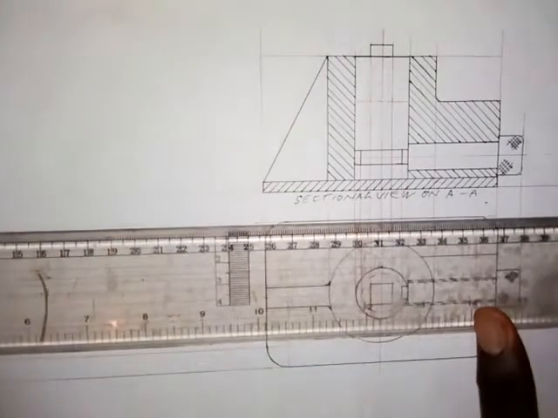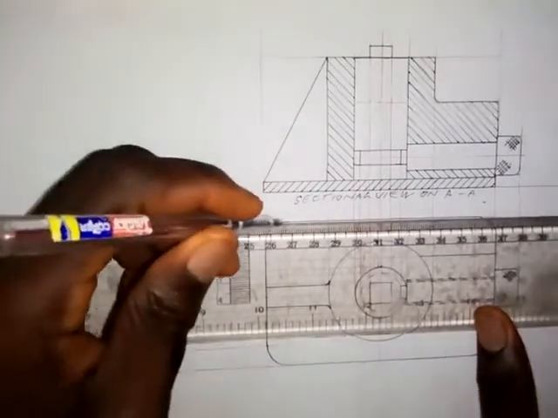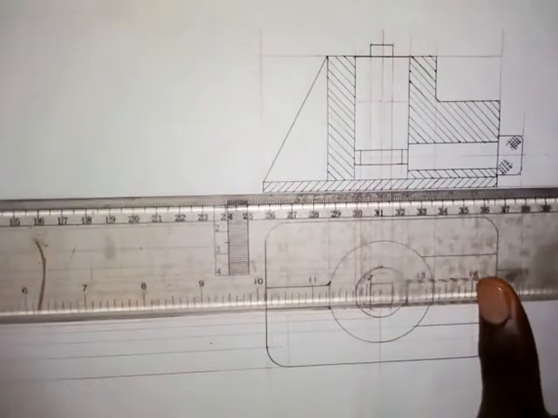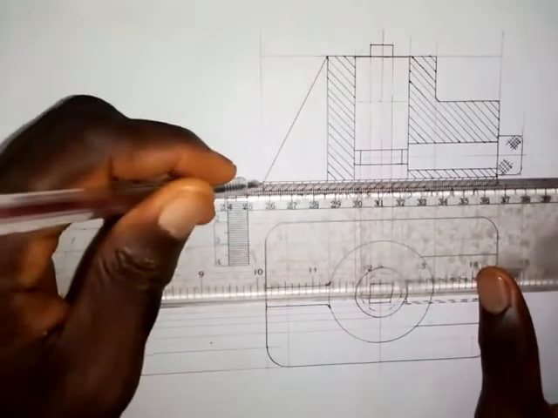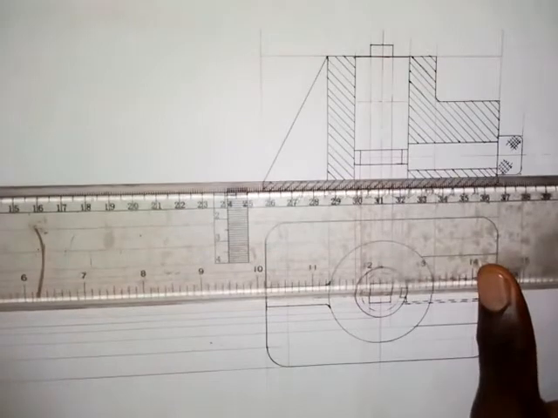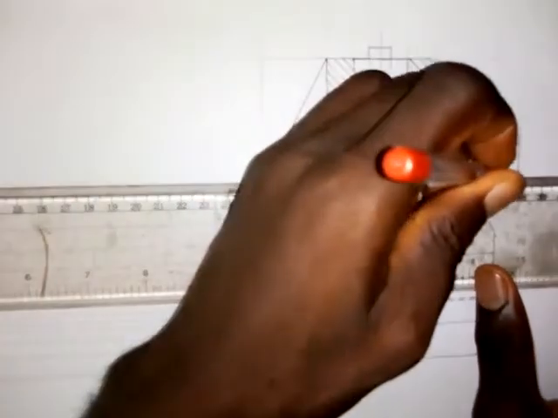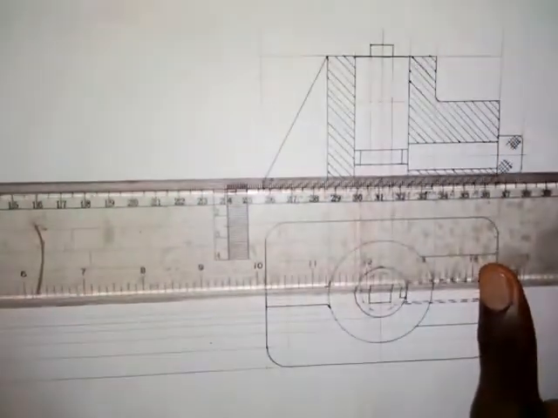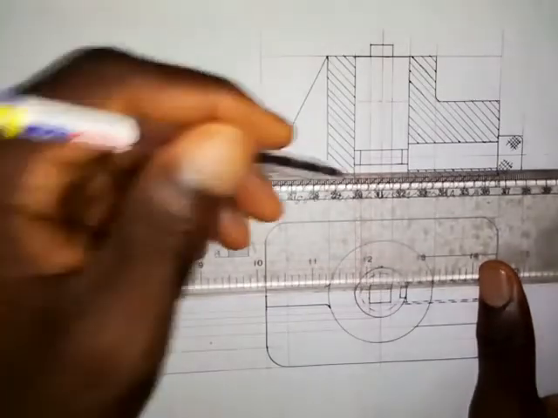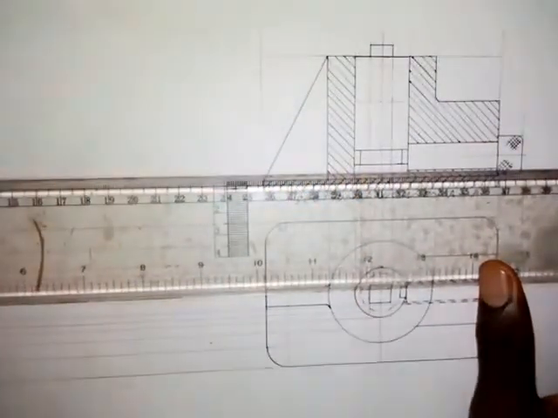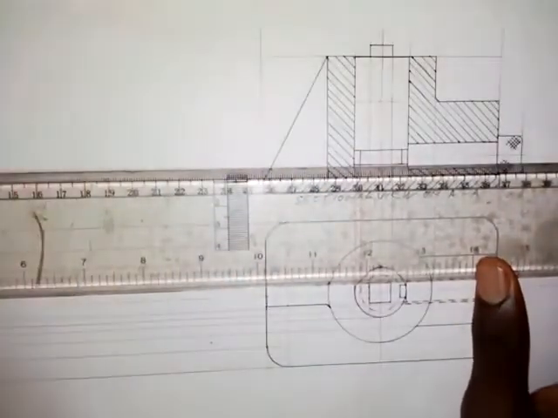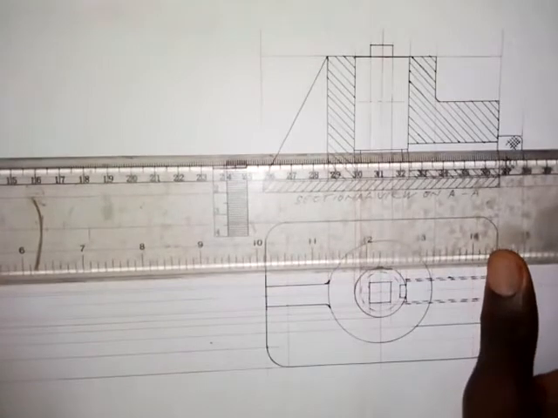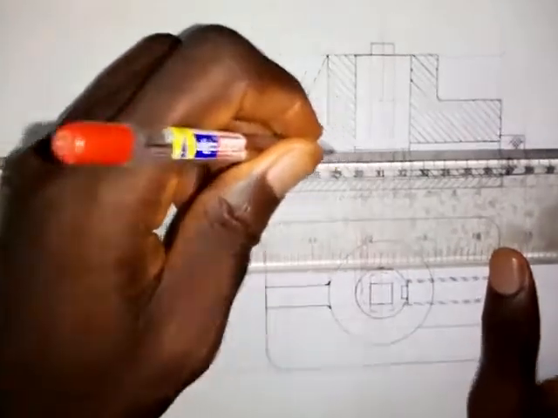So we need to come up to that of the front elevation. Okay, so we come here for the front elevation. So we have to draw this line. Also, we draw this line. So we also need to draw this line like this. So we are going to draw this. So we draw this line. So we have to draw this.